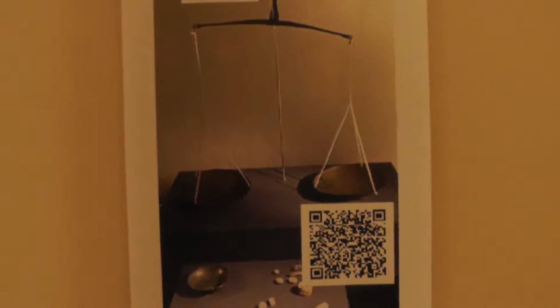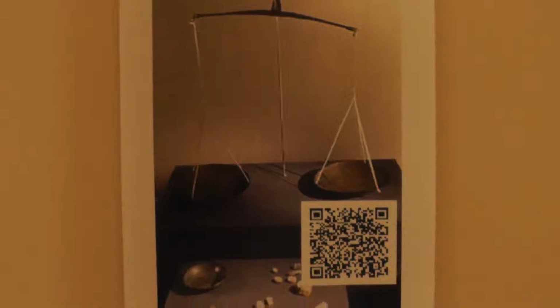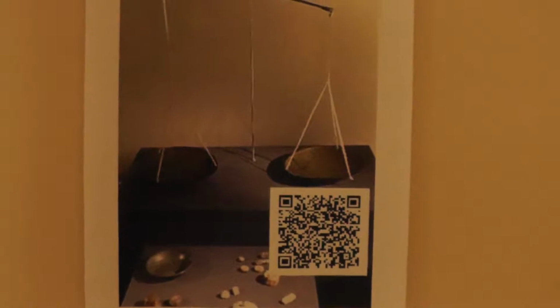And here is the scale, because I mentioned Vikings were also merchants, so it looks like they will need a scale for trading, so I will need to scan this item to see if it's a relevant item.